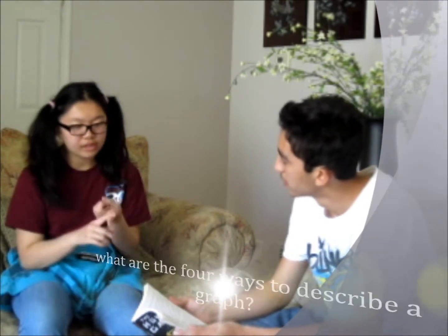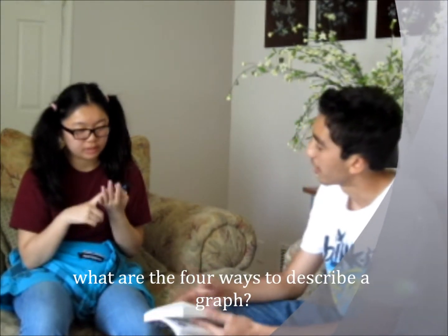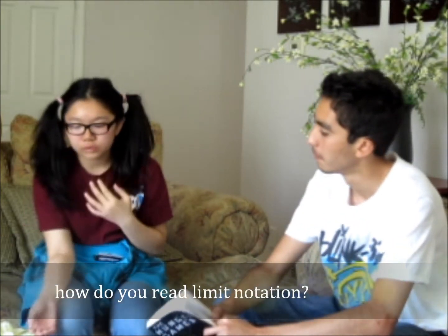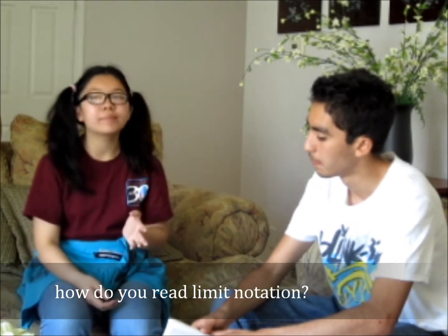So what are the 4 ways to represent a graph? Verbally, algebraically, numerically, or graphically. Verbally is just like how we're talking it out right now, using a word problem. Algebraically, you use equations such as f of x or g of x. Numerically, we use ordered pairs or make a table. And graphically, that's just when you graph it, right? Yeah, use a graph.